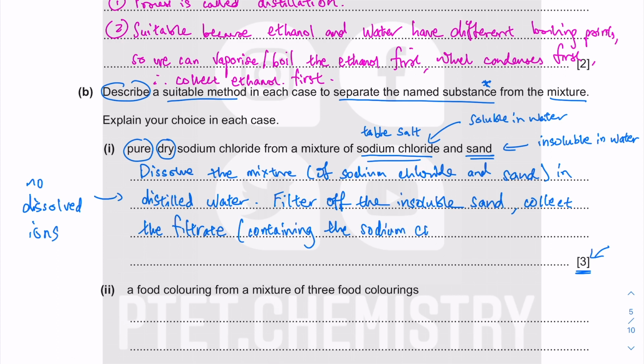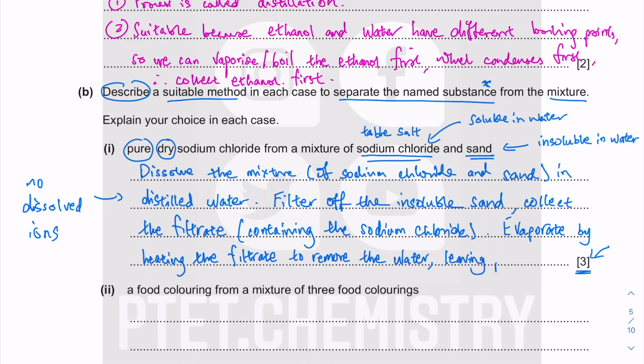So I'm going to pursue evaporation here. So we will evaporate by heating the filtrate, meaning the solution, and we want to evaporate by heating the filtrate to remove the water, meaning the distilled water, leaving pure dry sodium chloride.